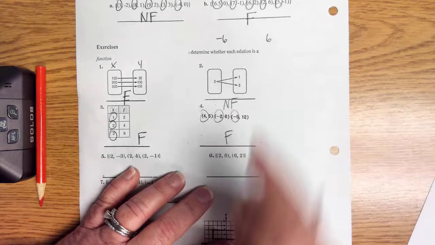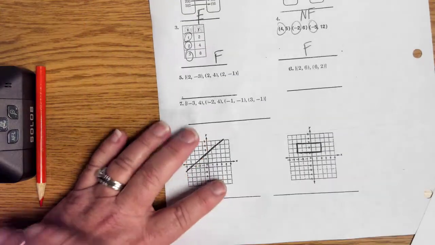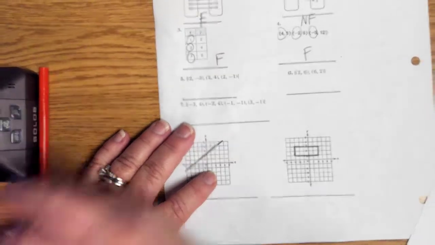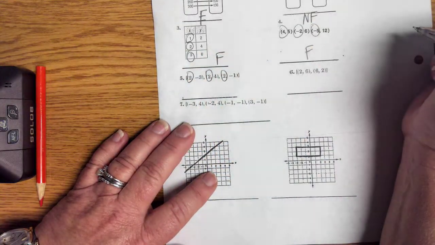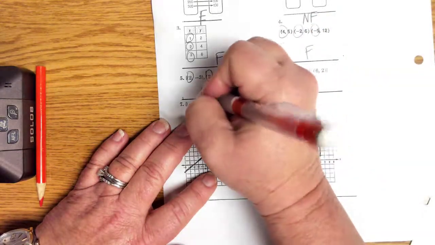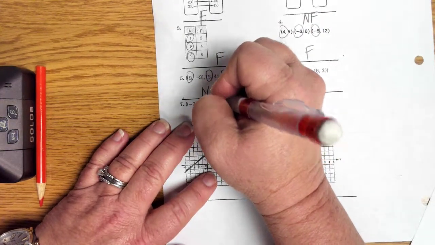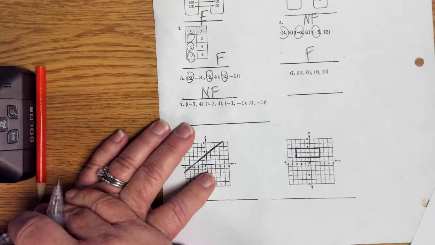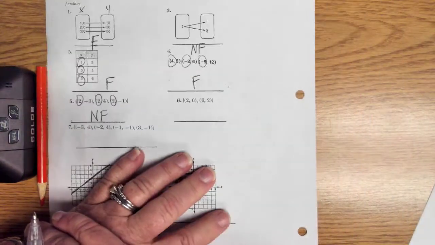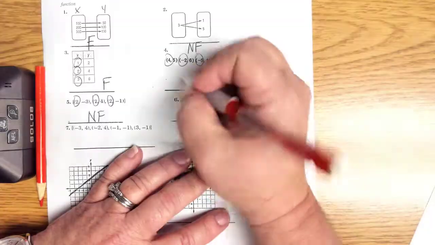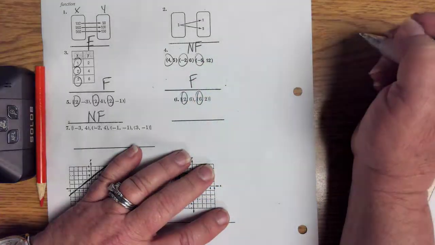Okay. Ambria, number 5. What am I going to do? Is it a function? No, because it's repeating. That's correct. Okay. All right. Jamarian, what am I going to do on number 6? Circle the X's. Do you have them done already?